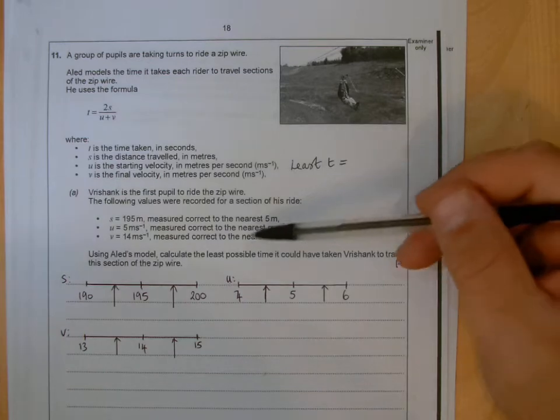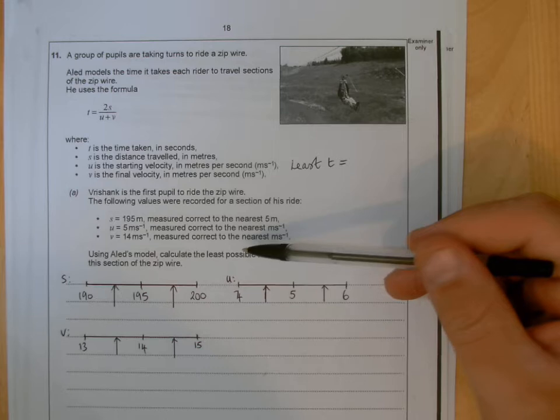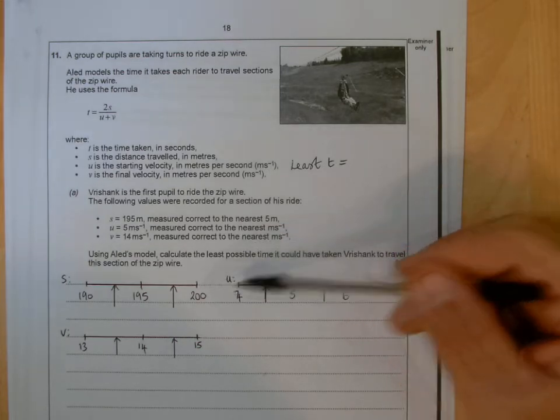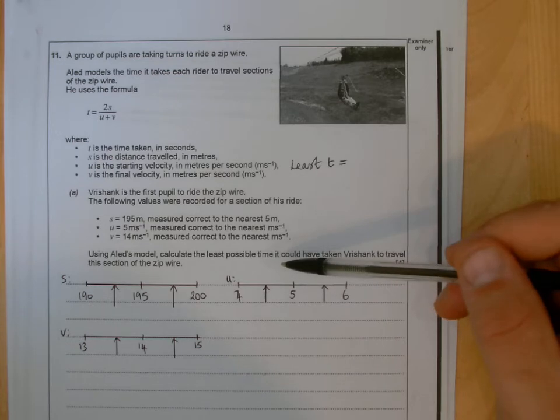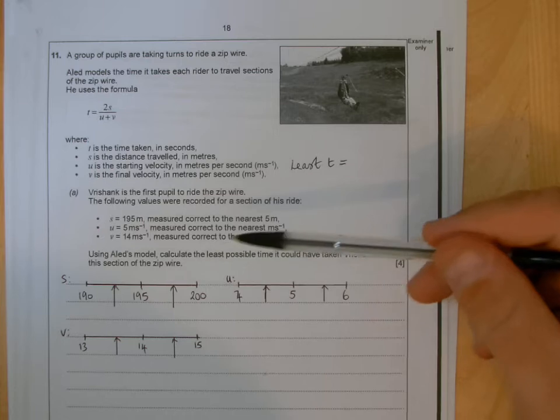So in this part of the question, they give you information about the distance covered and then the velocities, the starting and the final velocities. And we're asked to find the least possible time t. So when they refer to the least or the greatest, it's to do with boundary values, isn't it?